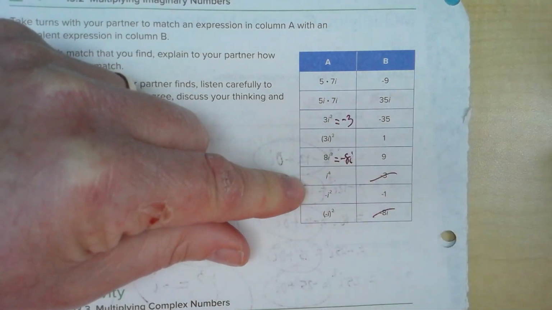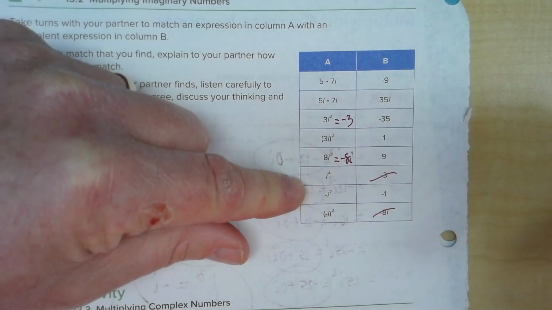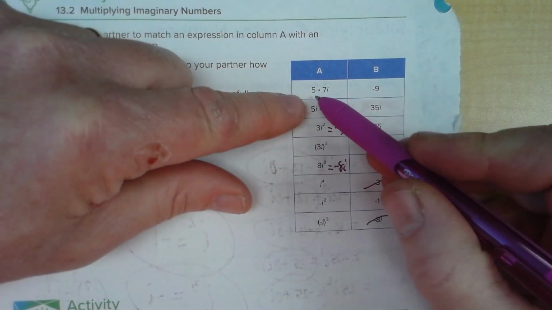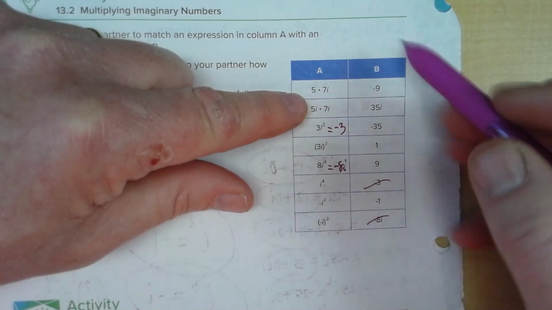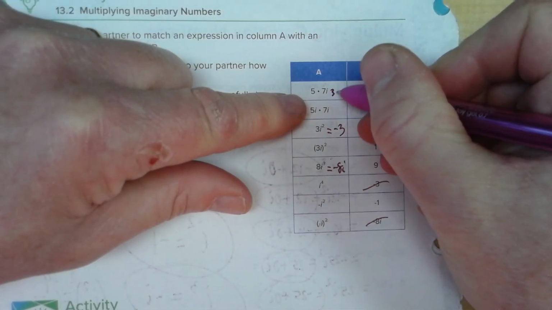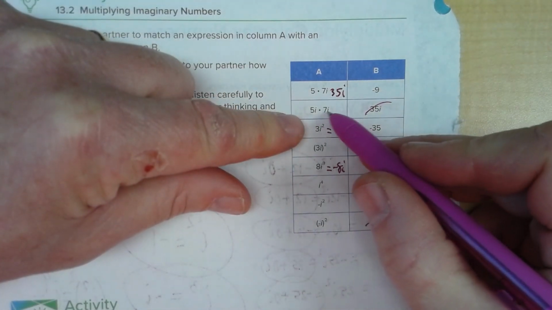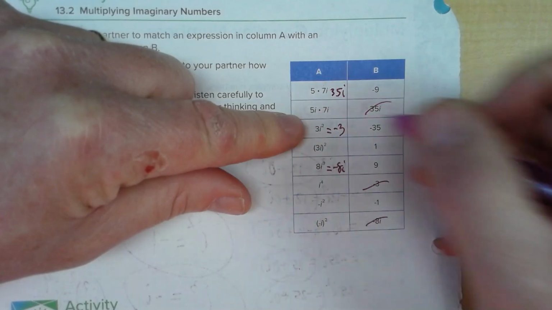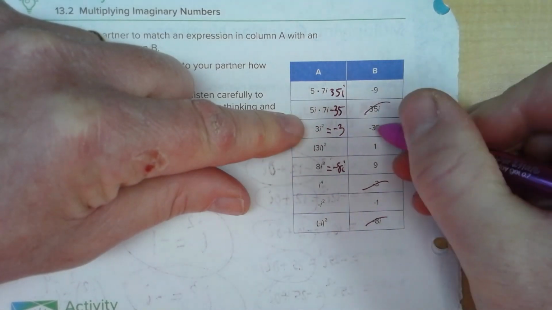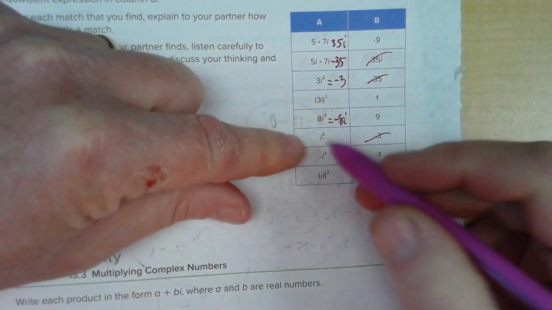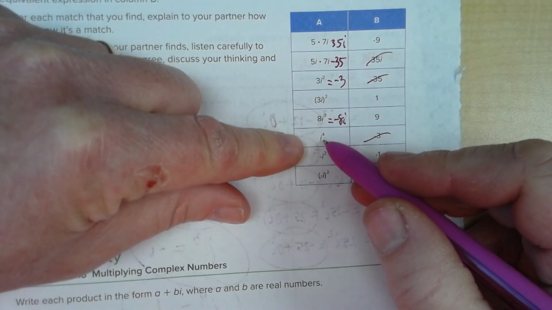And you can go through and see how all these match up. This one here, there's no i squared, it's just going to be 35i. So that one's gone. Where this one here, it's going to be an i squared, so it'll change back to the negative, so it'll be -35. i to the 4th power, I defined that on the other page, that's 1.